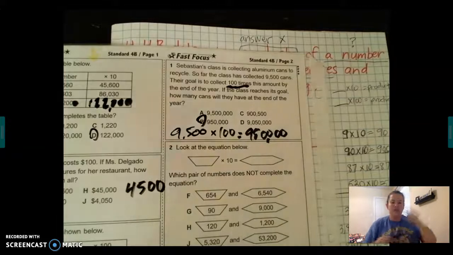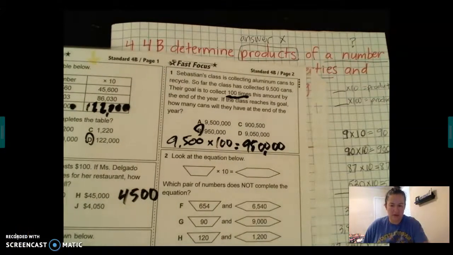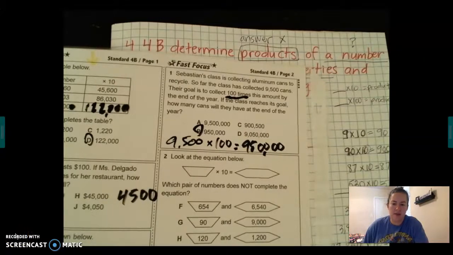You look for patterns as you shift the numbers over and adding the zeros. So you guys are going to practice some of these on the next page.